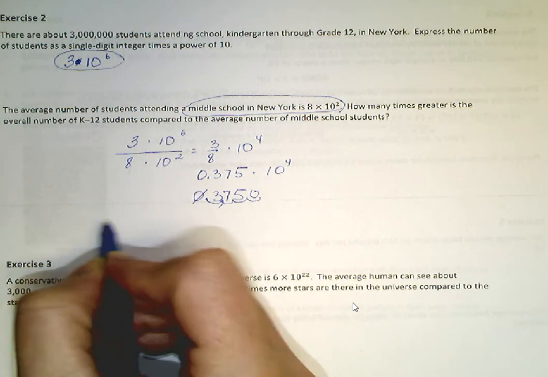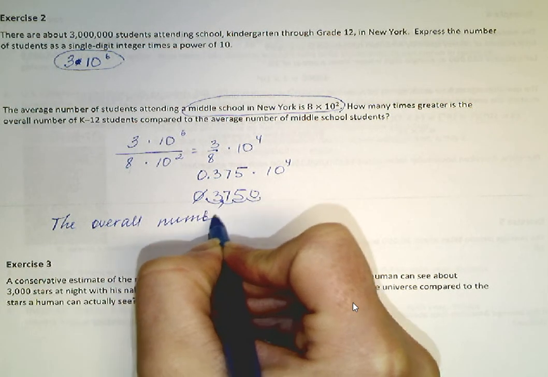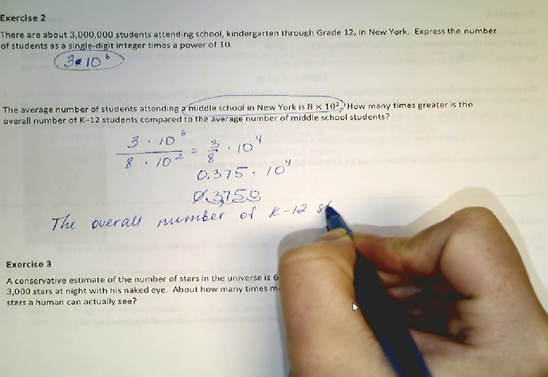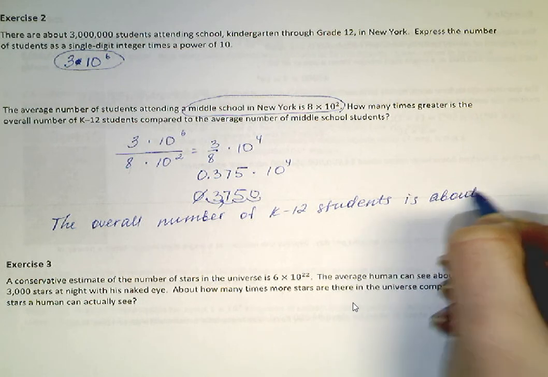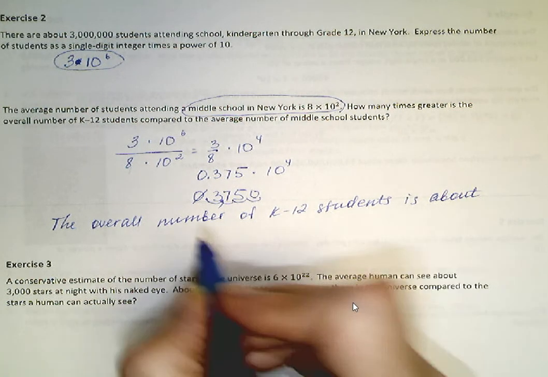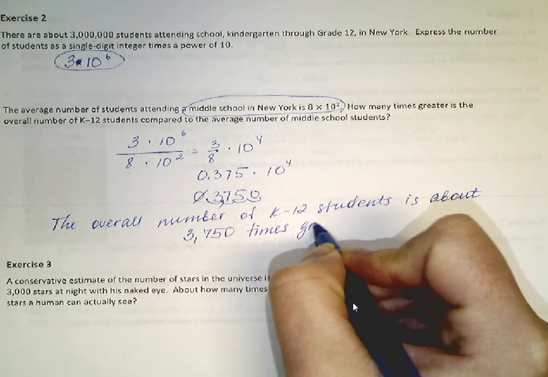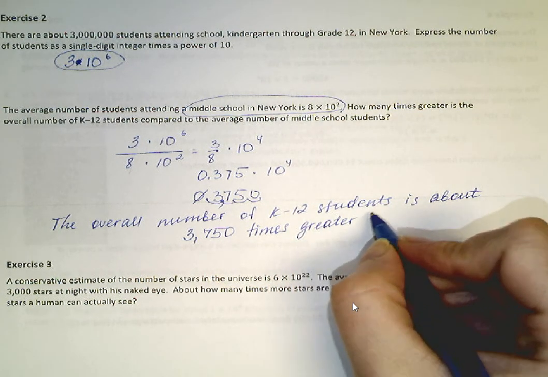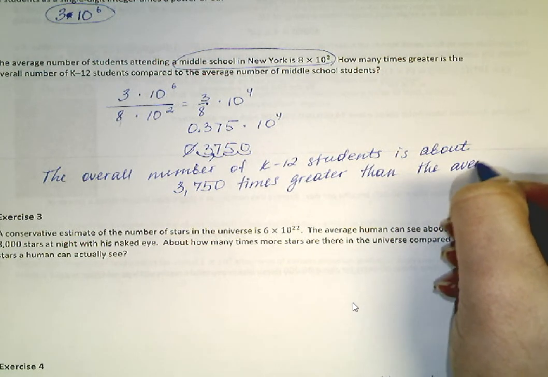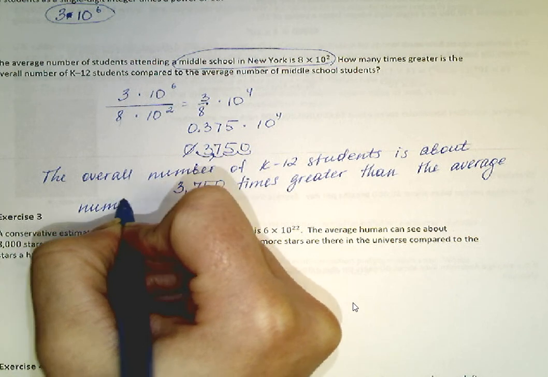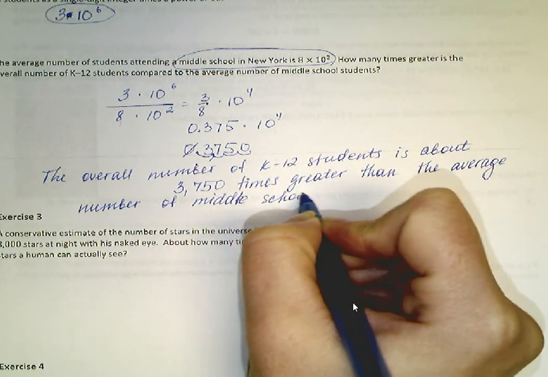So the overall number of K through 12 students is about, since we were rounding up, about 3,750 times greater than the average number of middle school students.